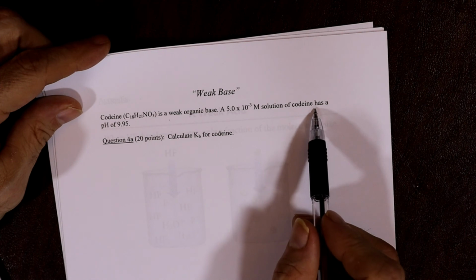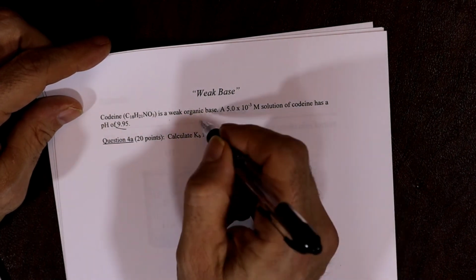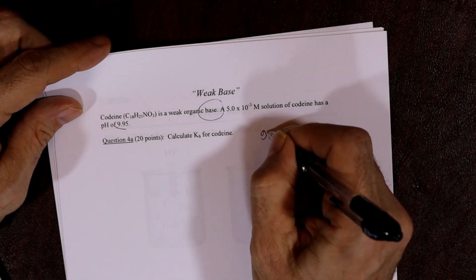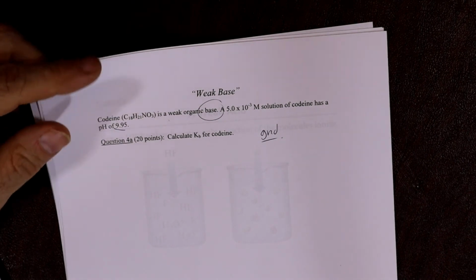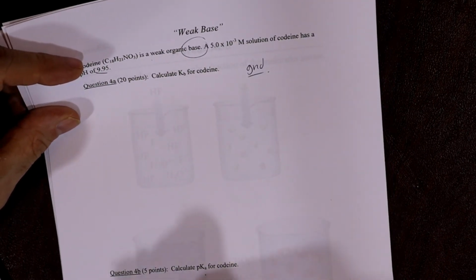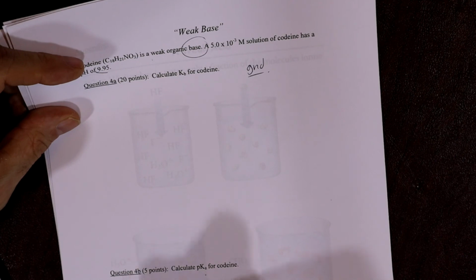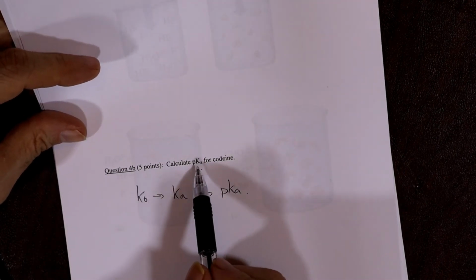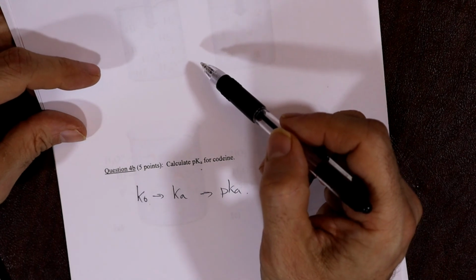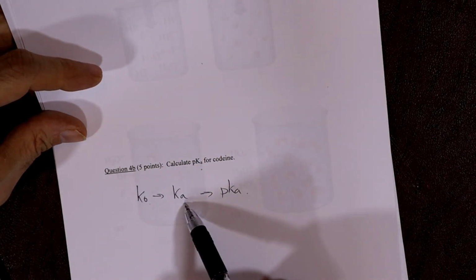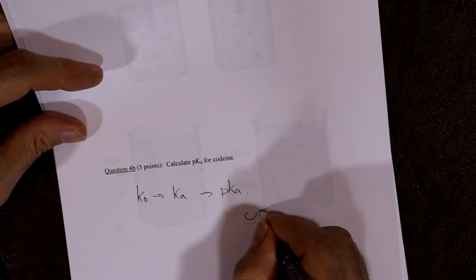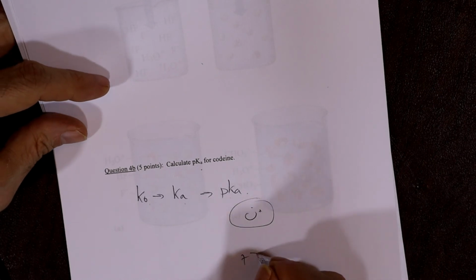Codeine, a weak organic base. Codeine has a pH of this. So the key word here is base. So work out Kb. You're going to do a grid. Calculate pKa. So once you've got Kb, you can turn it into Ka, just like we did, and then turn it into pKa. So there's a friendly roadmap. You've got Kb from the first part. Similar math to what we just did on the previous page to find Ka, then take the minus log in base 10. And everyone's happy. That'd be plus 3 extra credit.